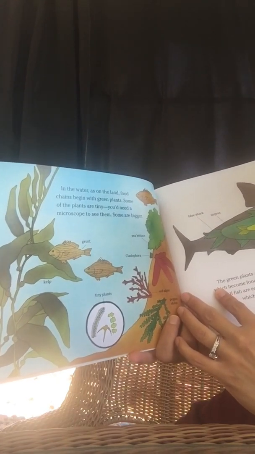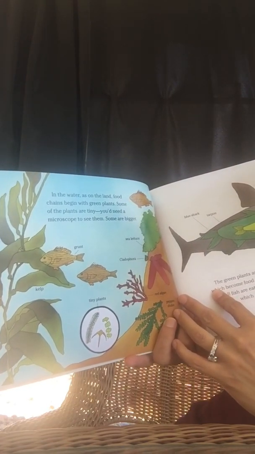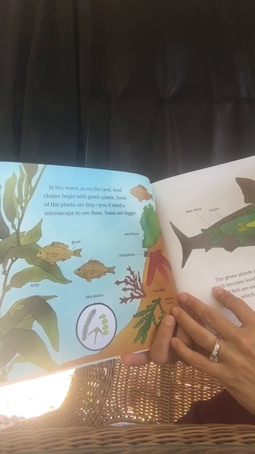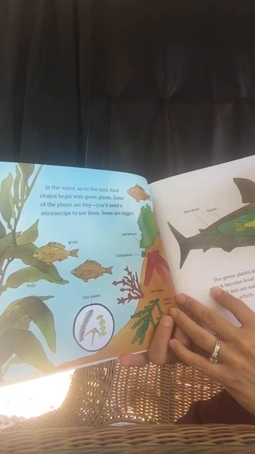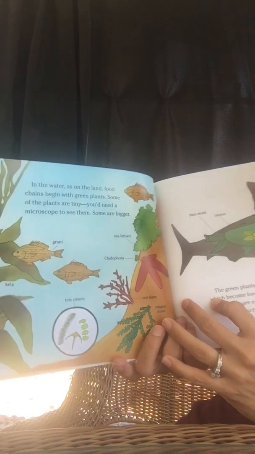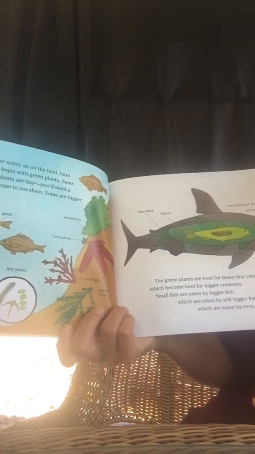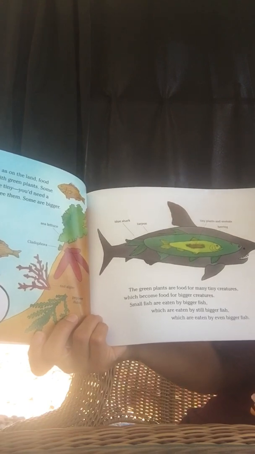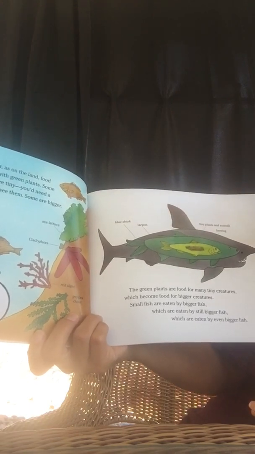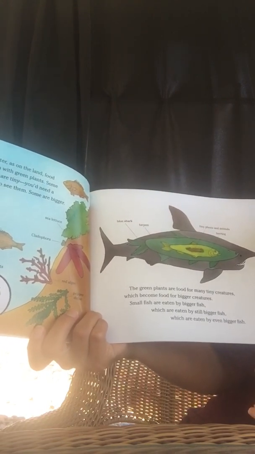In the water, as on the land, food chains begin with green plants. Some of the plants are tiny. You'd need a microscope to see them. Some are bigger. The green plants are food for many tiny creatures, which become food for bigger creatures.